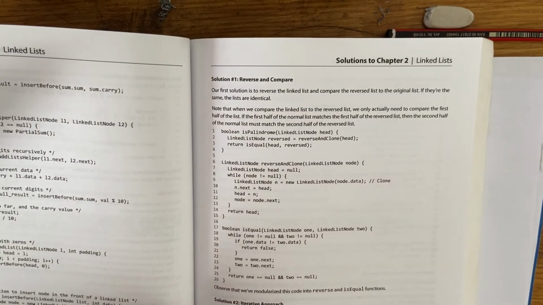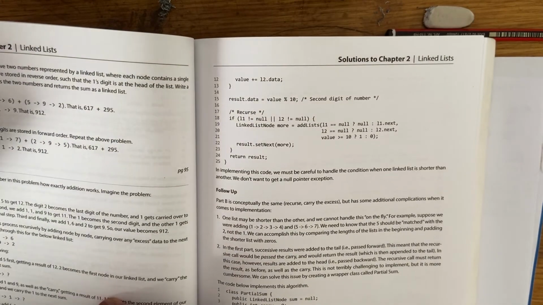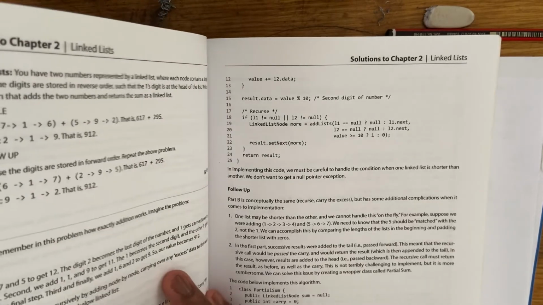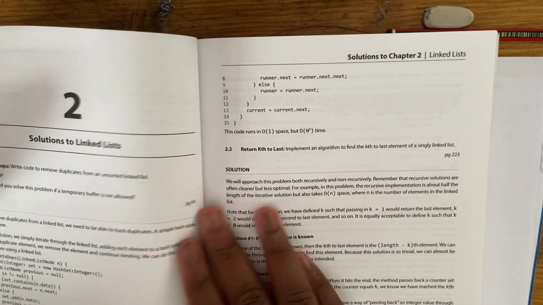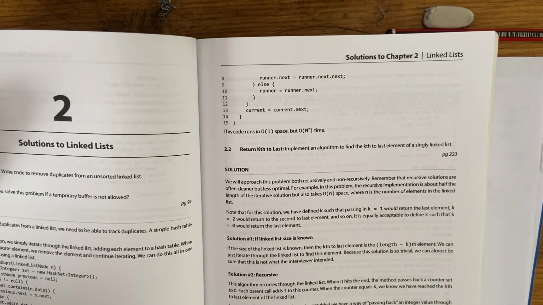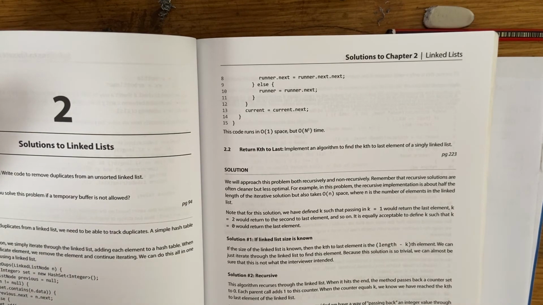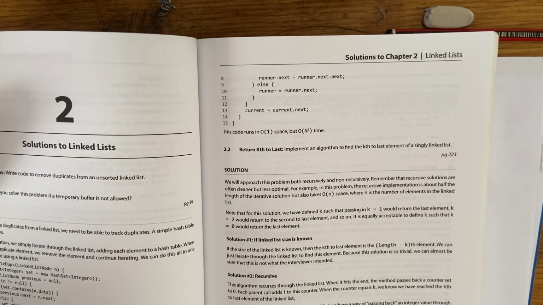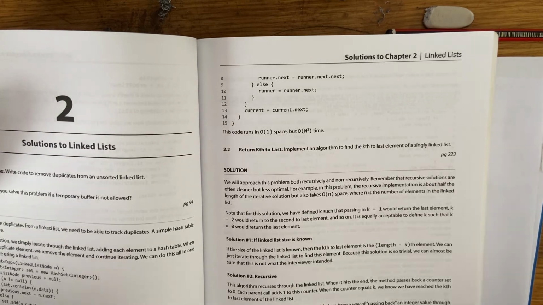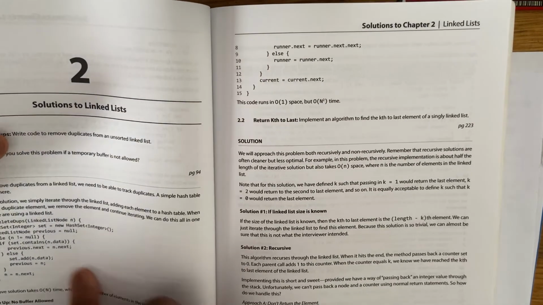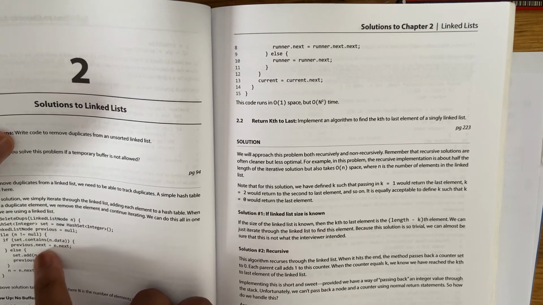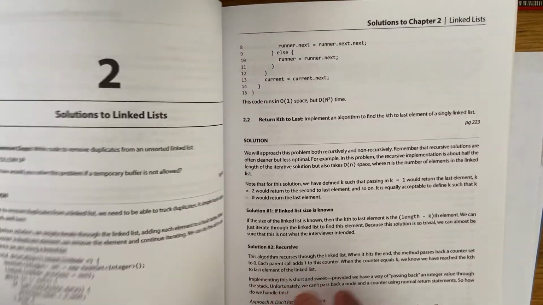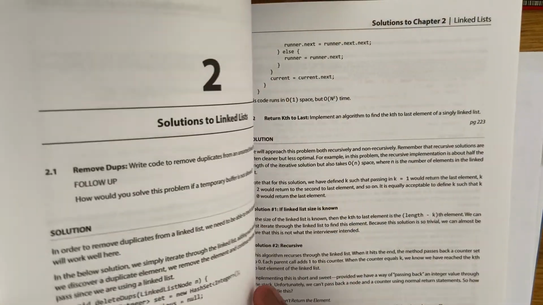Okay, so, well, n is not null. I guess cur is not null. What is throwing me here?